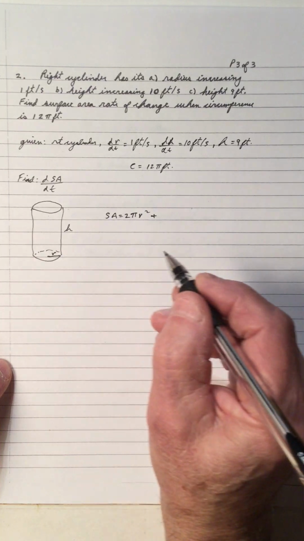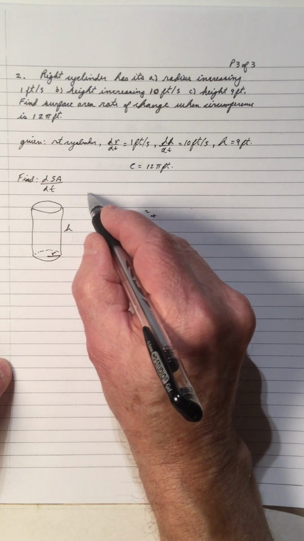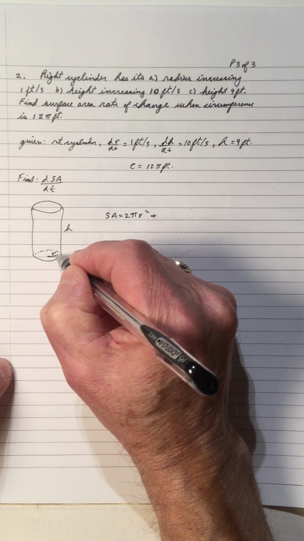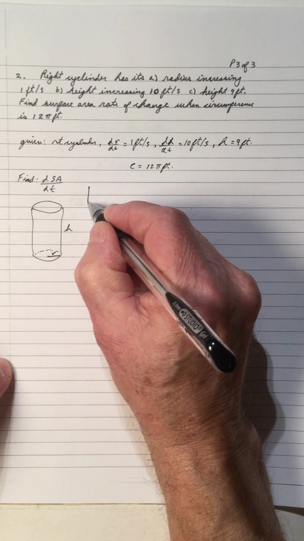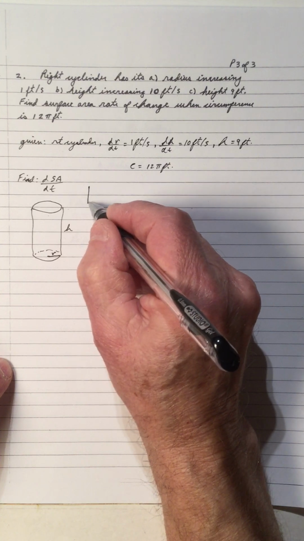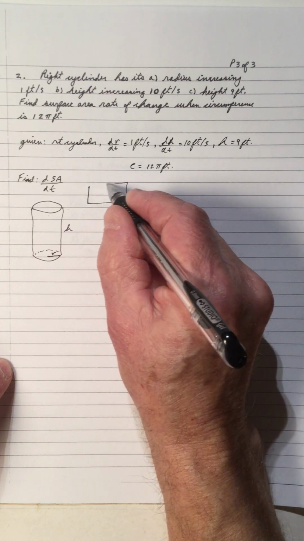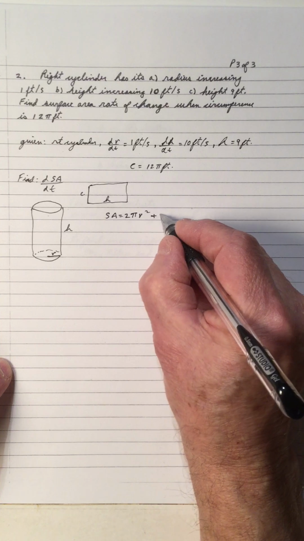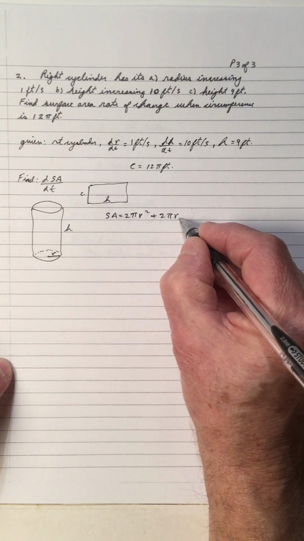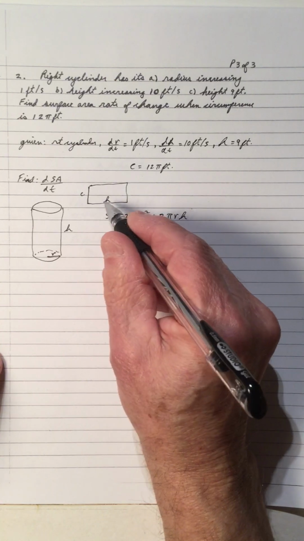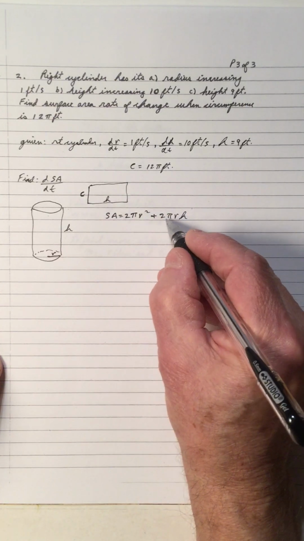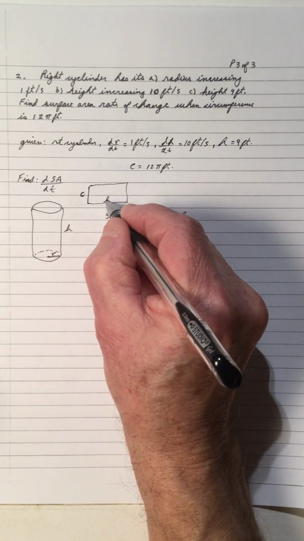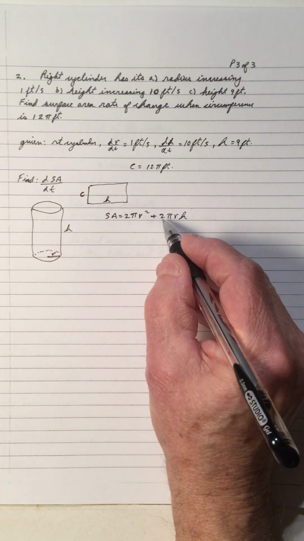The lateral area is the circumference going around times its height. The circumference is 2 pi r, and it's a rectangle, so it's length times width: 2 pi r times the height. So that's the formula for the surface area of a cylinder.